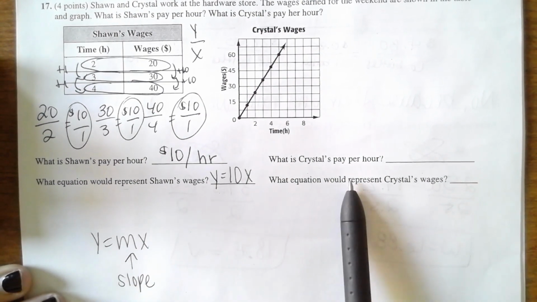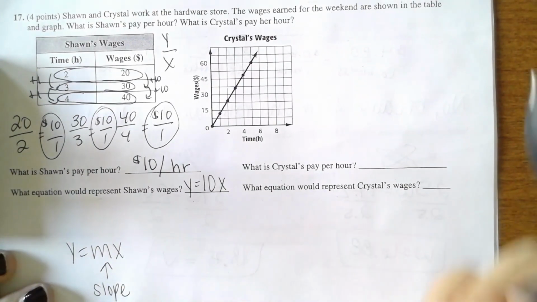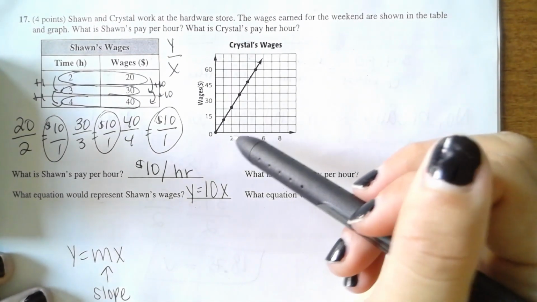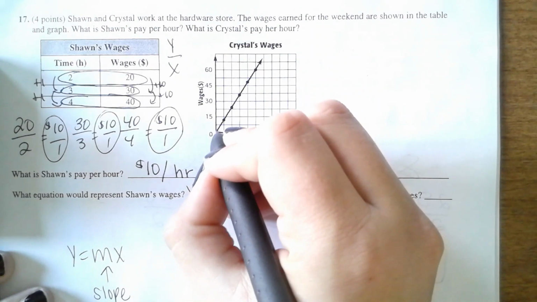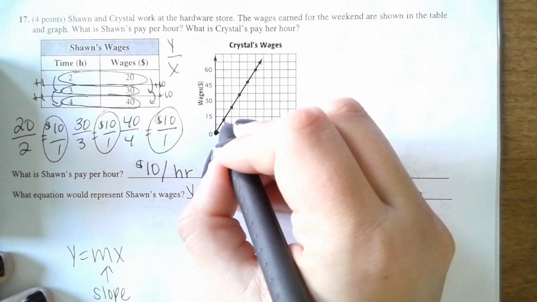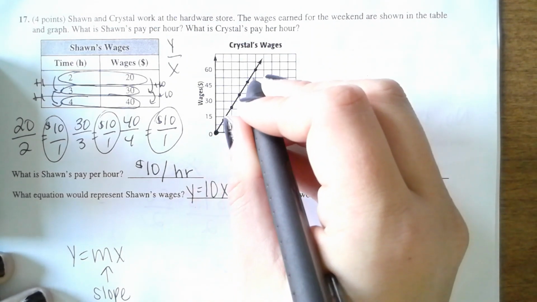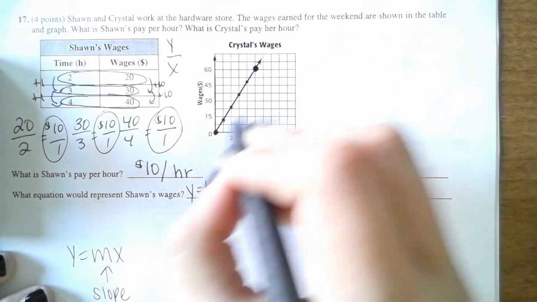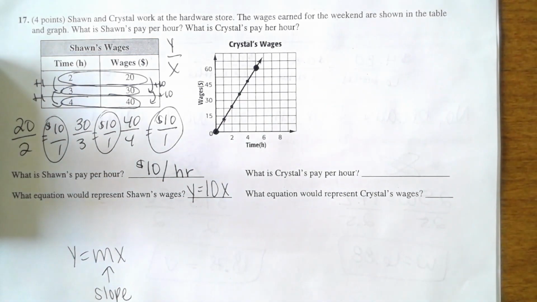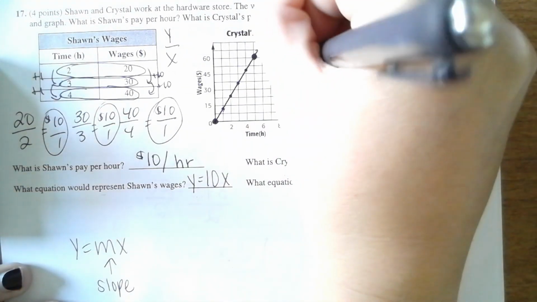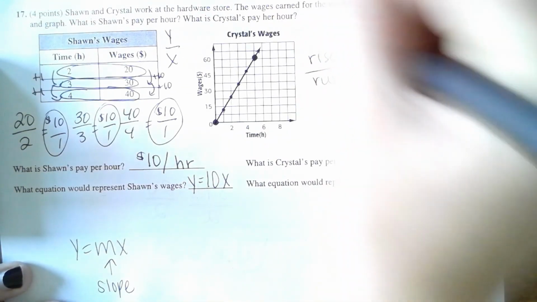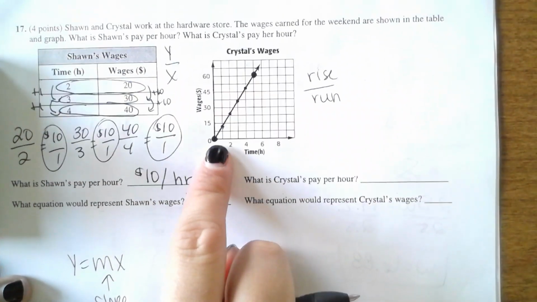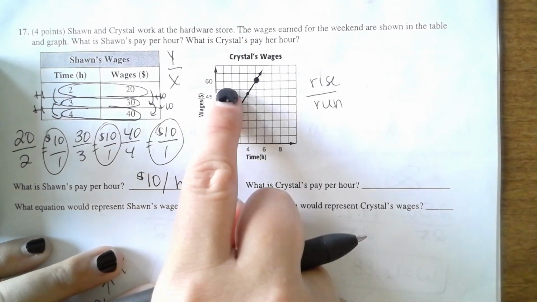Now we have to do the same thing for Crystal's. So again, to find the slope of a line, you need to pick 2 points on the line that cross at intersections. So I'm going to pick 0, 0 here, and it looks like our only other point that we could pick is this one up here. So again, to find the slope of a graph, you're using your rise over your run. You always want to start with the point furthest to the left, which in this case is this point down here. And you always want to rise before you run.